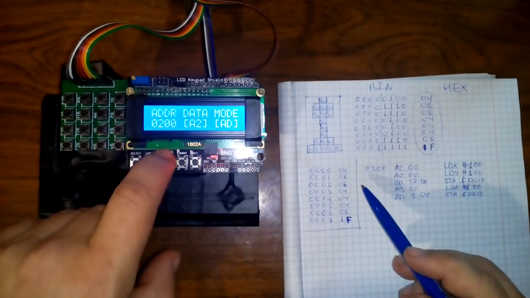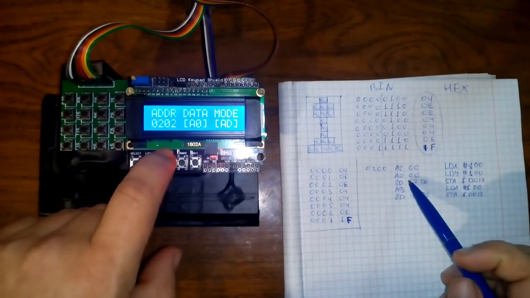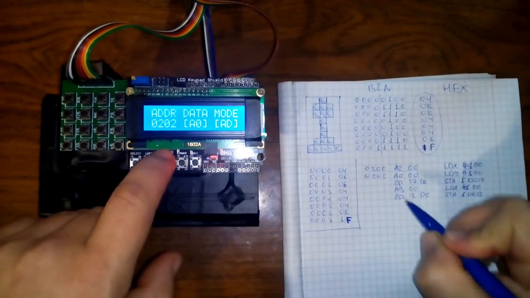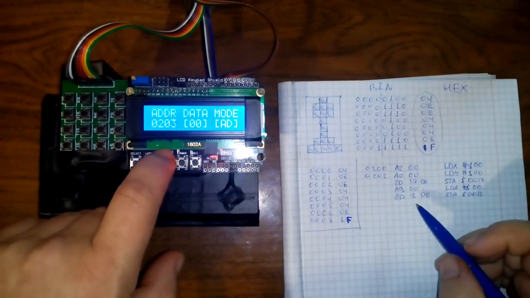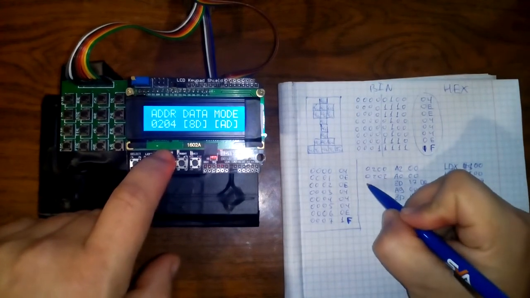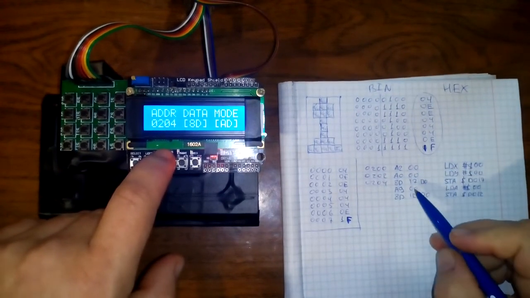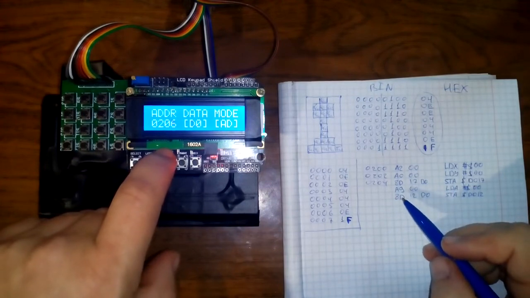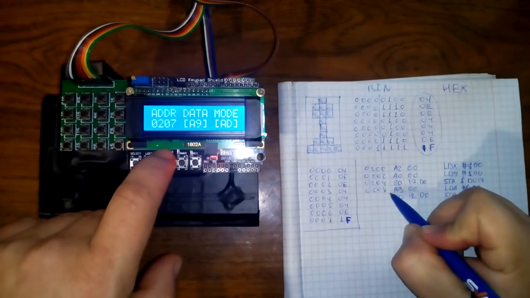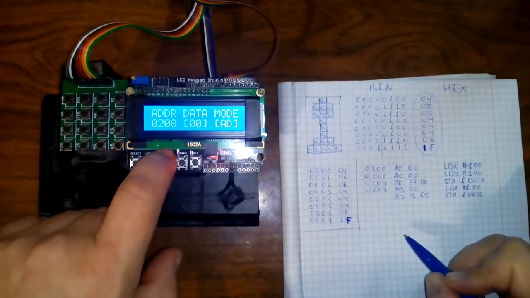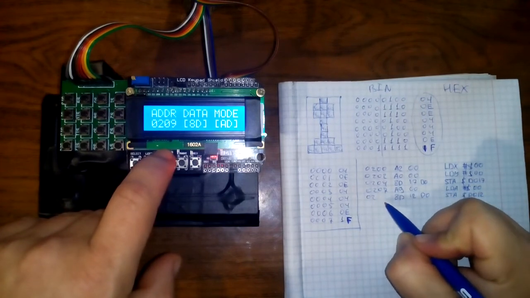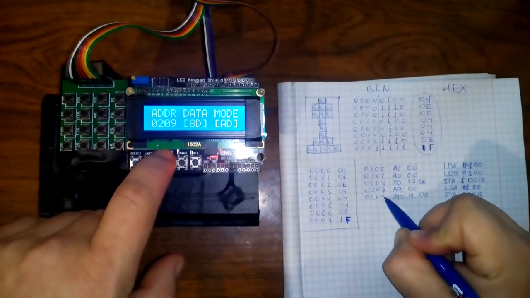So A2, 00, A0. So this is address 0202. This is the A0, yes. So 8D is 0204, and 0207, and 0209.